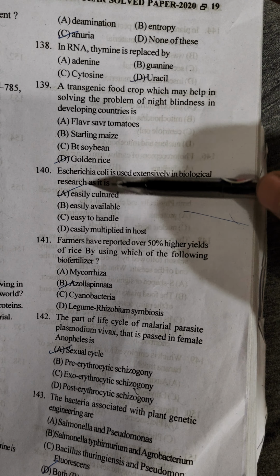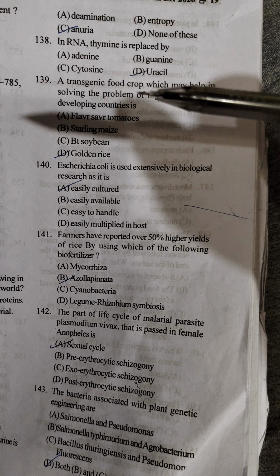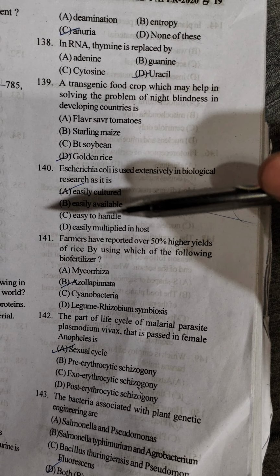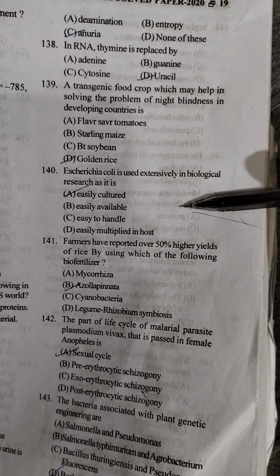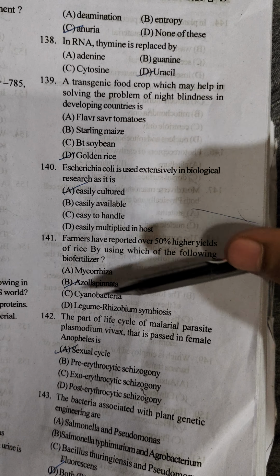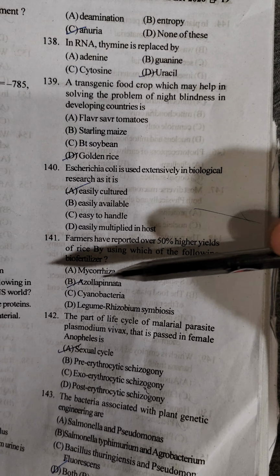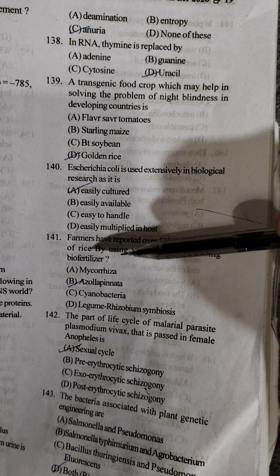Yes, that's it. Farmers have reported over 50% higher yield of rice by using which of the following biofertilizers? Mycorrhiza, Azolla pinnata, cyanobacteria, legume-Rhizobium symbiosis. Okay, so the right answer will be Azolla pinnata.